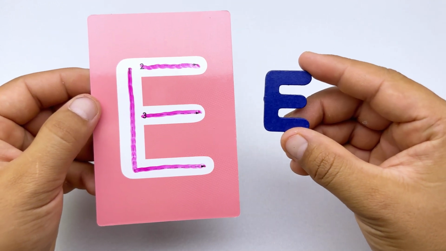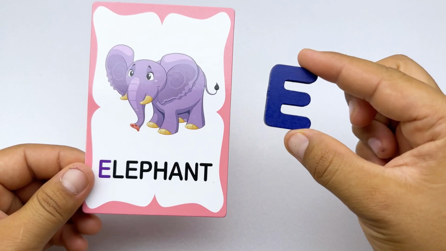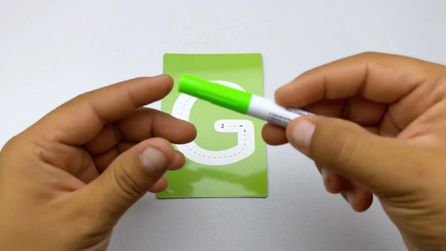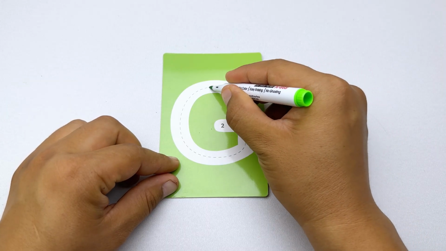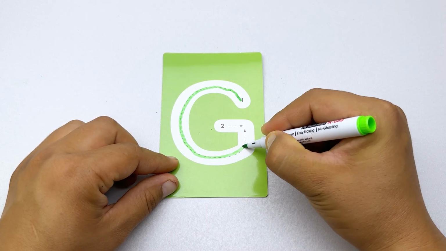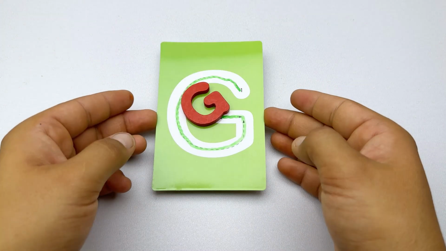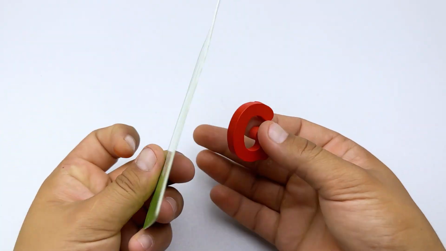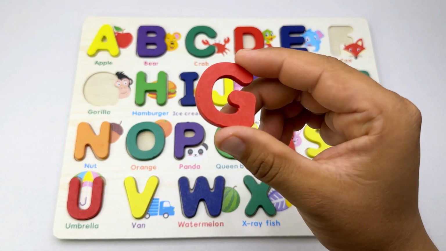Letter E. E is for elephant. E. Letter G. G is for gift. G.